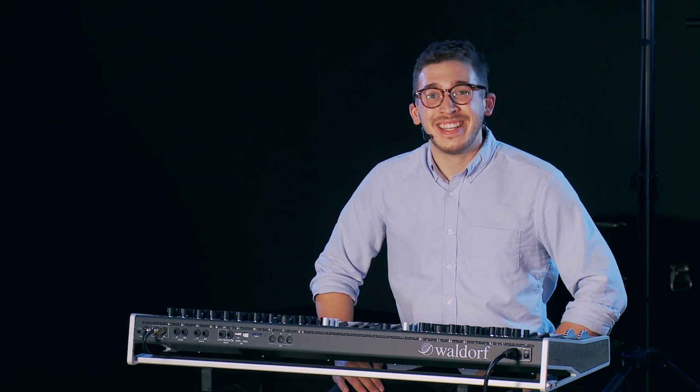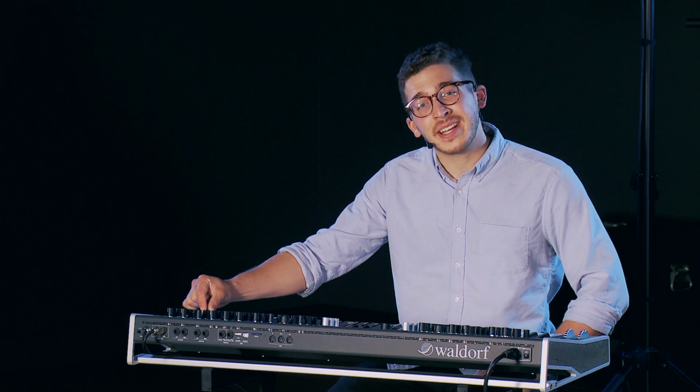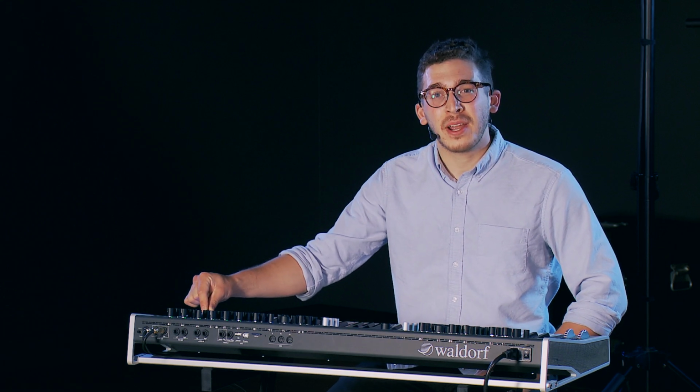In the effects section, each effects engine can be an EQ, a drive, chorus, flanger, phaser, delay, reverb, or an EQ, and there's also a compressor knob right next to the master volume to allow you to compress your whole mix.